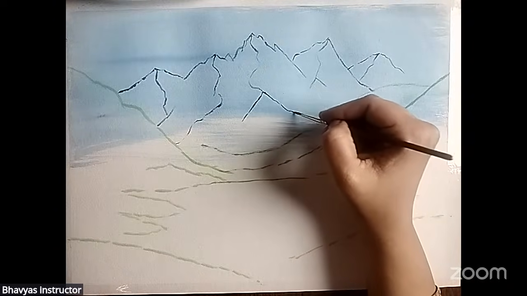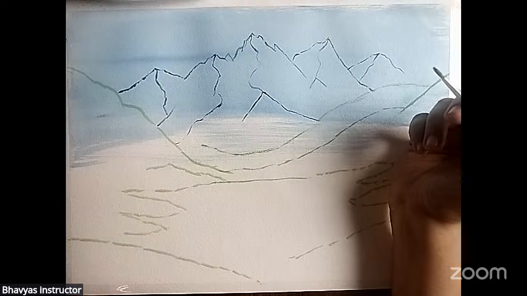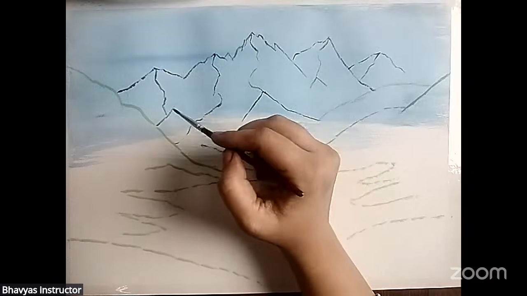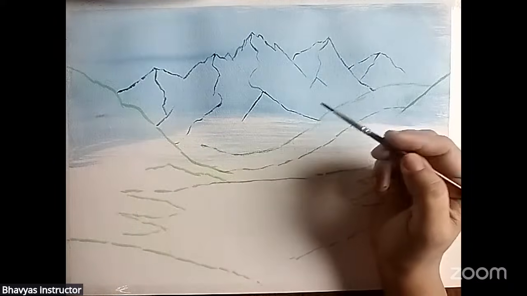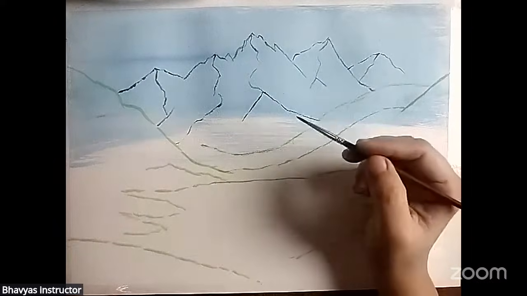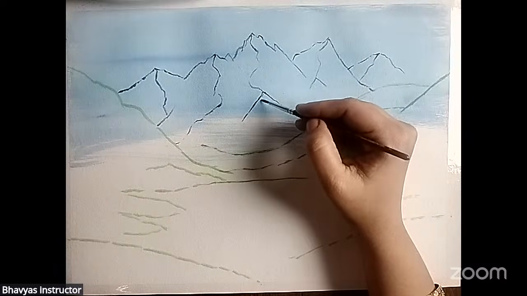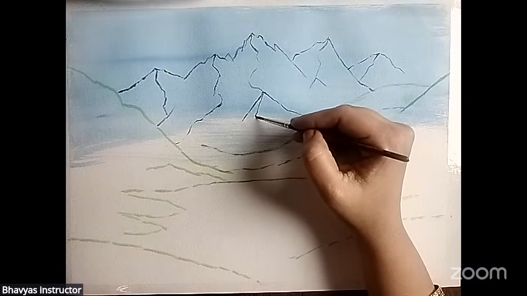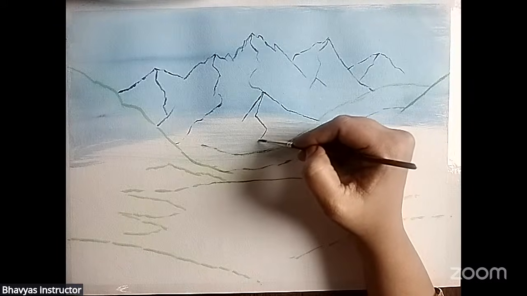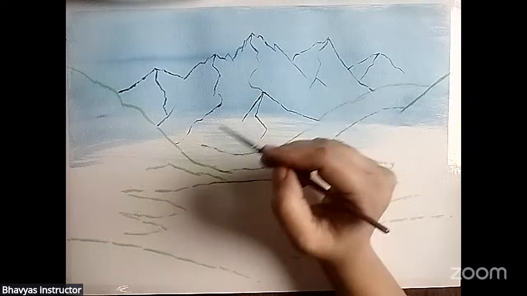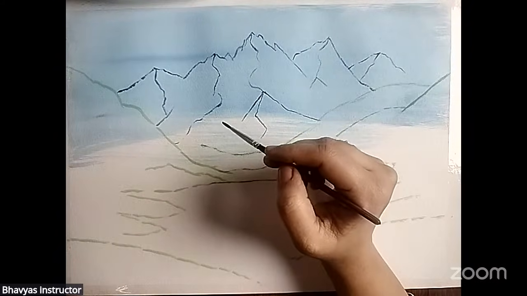It should touch the. See, I am not drawing exact lines. I am just giving the dotted form of lines. See, I am just moving my brush. I am not putting any pressure on the brush. Even in the greeneries, I can see the shadows. So wherever you see the shadows, you just make note of that. How to make note?